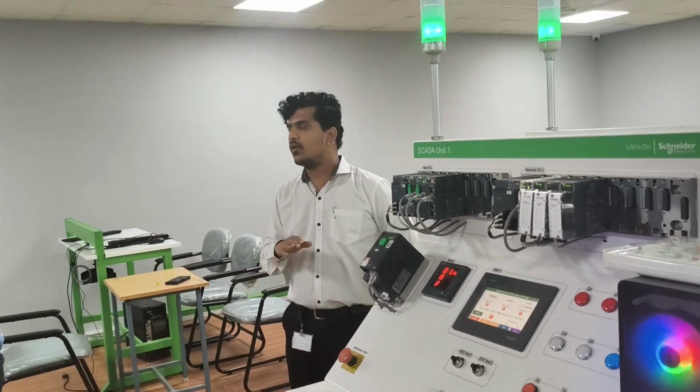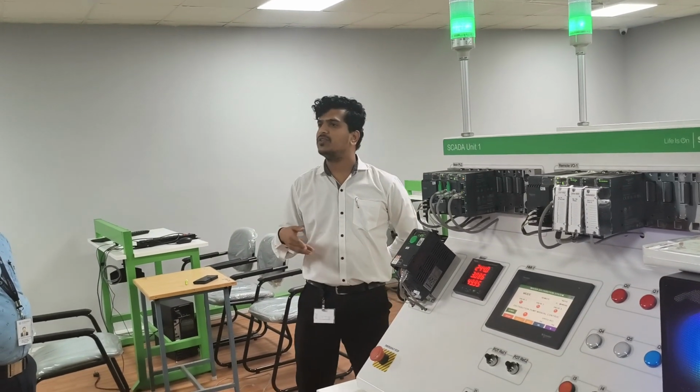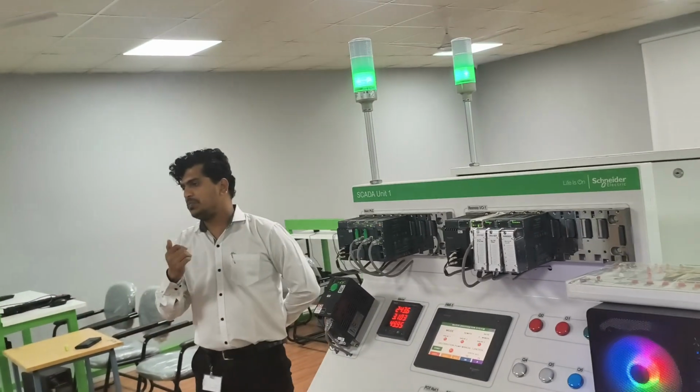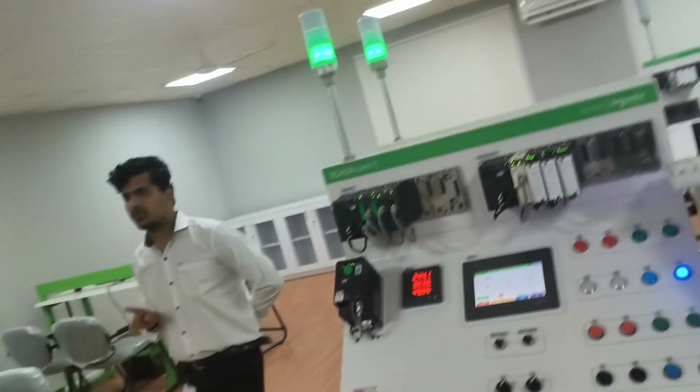Star delta, all those things will be done. Next, how to connect, how to do the wiring for the drive at VFDs. Then last is PLCs. So that will be covered in module 1A.